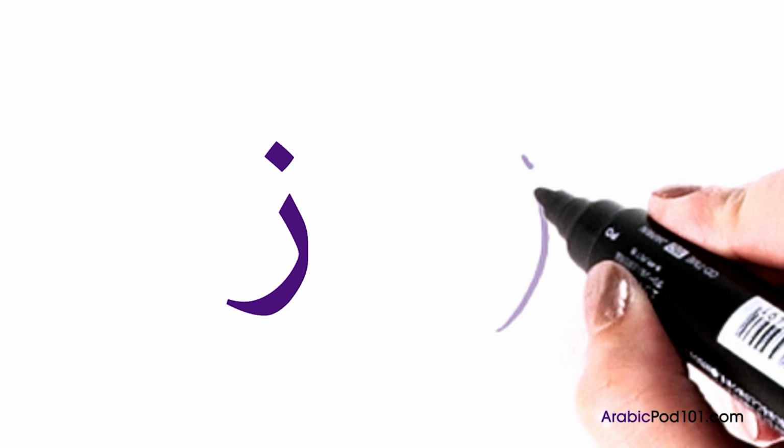Al Jazeera. Here's how to write the isolated version. Zayn. Start from the top, dip it below the line, then put a dot on top. Done. Now let's take a look at the other forms of Zayn. You can probably guess that the isolated version is like the initial and the medial is like the final. Now let's write it. Zayn.